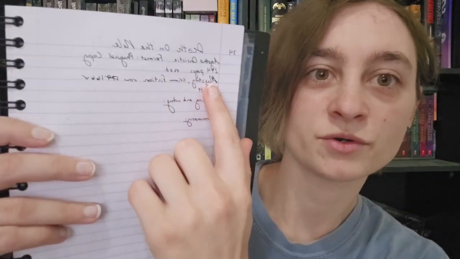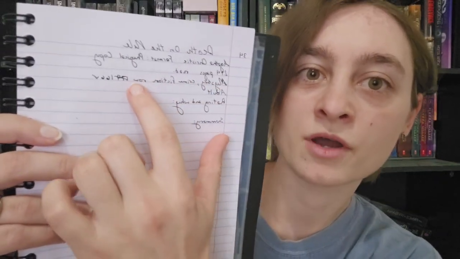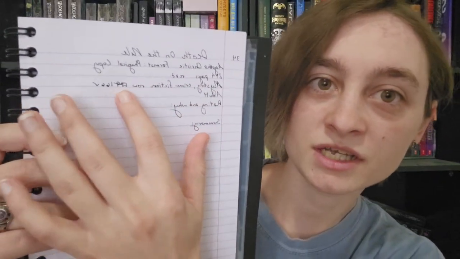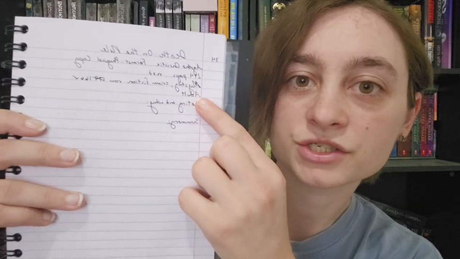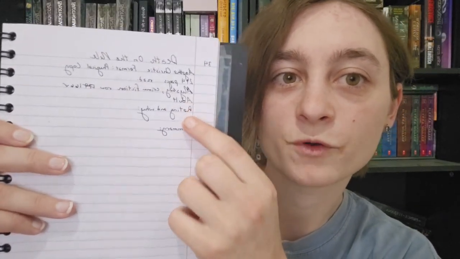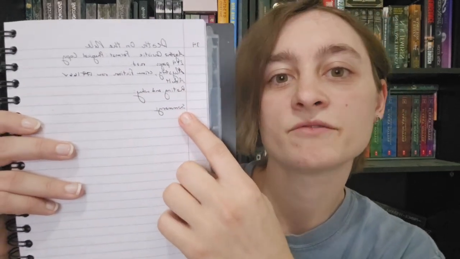I have the genre written right here, the row that I have it on in a spreadsheet, and then I have the age range, the audience that it is made for, the rating and why, and then I have a little summary about what it's about.